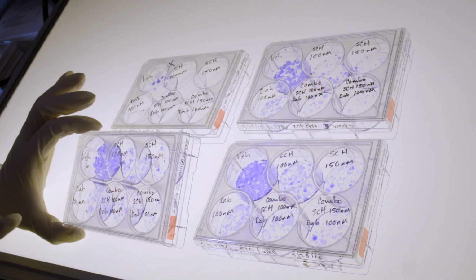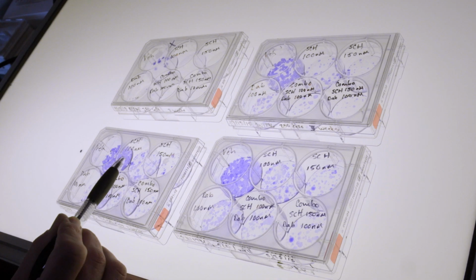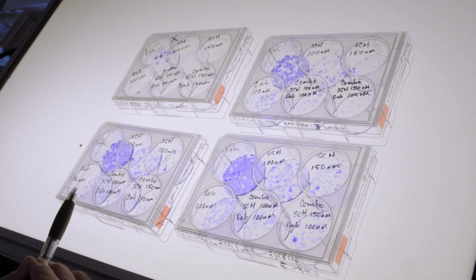Colony formation is inhibited pretty well. Good. We can test the BC-PAP cells. Cell lines are really the workhorse of biomedical research. Having the right cell line models is critical.